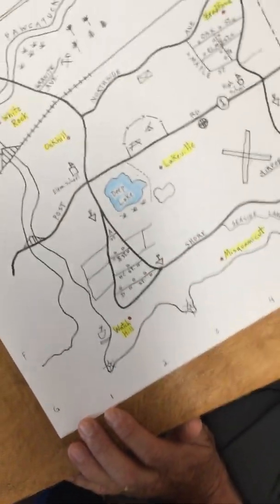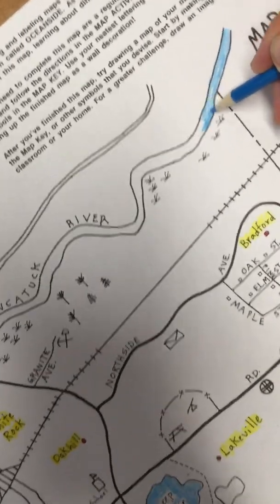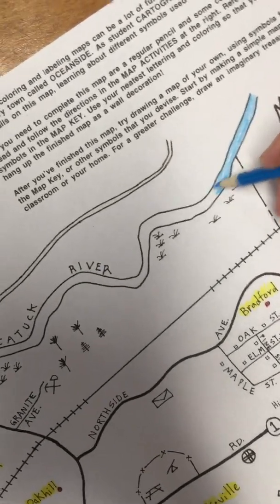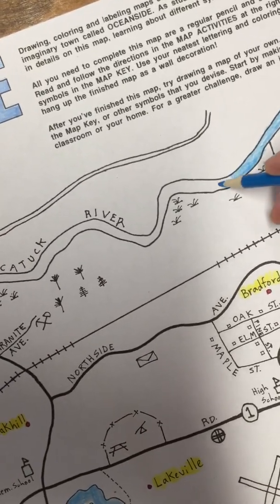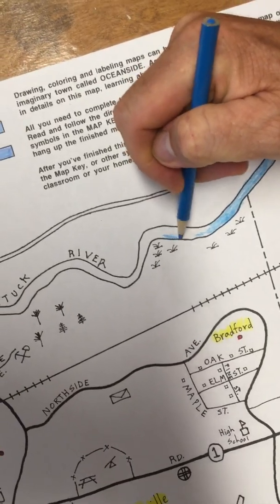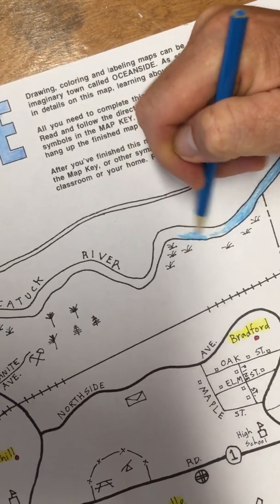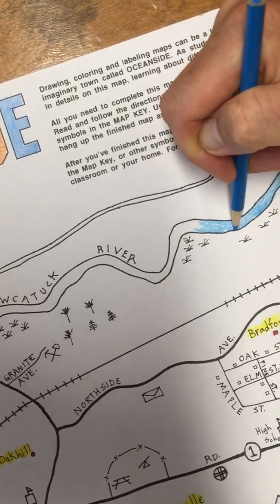But we've got quite a bit of river to shade in now. Don't press too hard on your pencil, just nice and light. And try to make it a nice even shading of blue. I wonder how long that river is altogether. Well, we could figure that out by looking at our scale of miles.